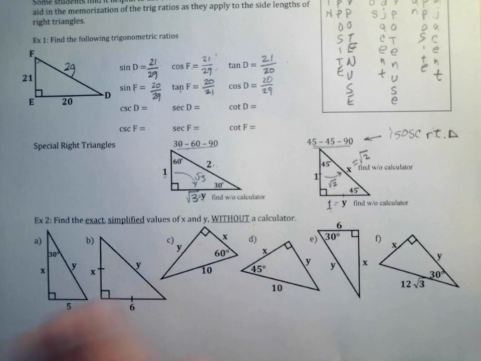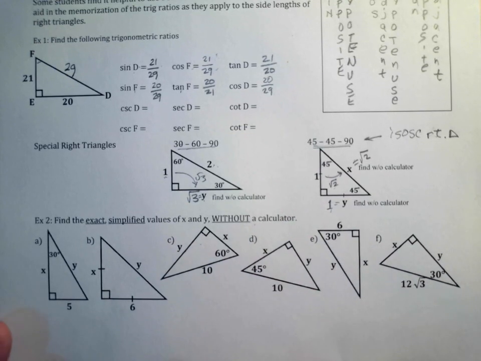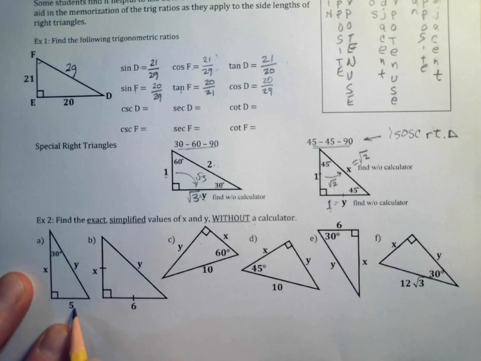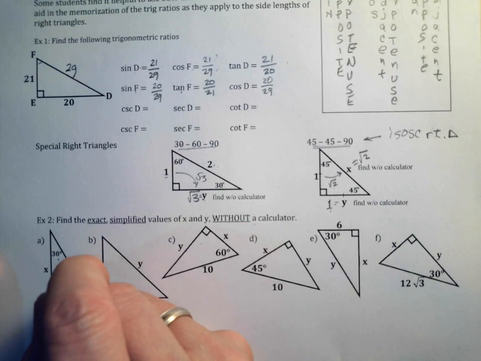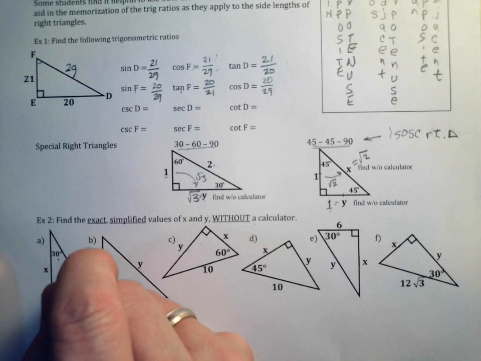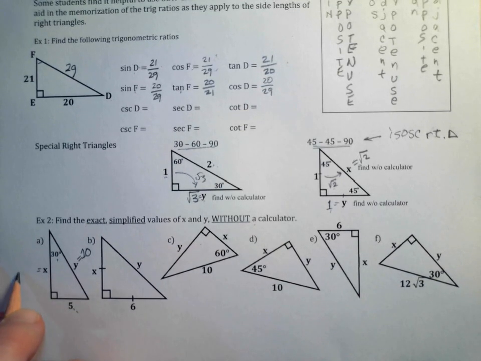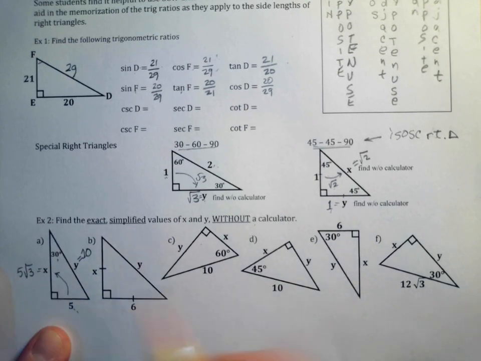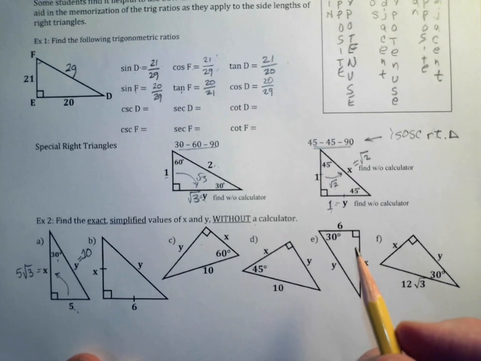Pause this video, do them all, and then start up the video again. Okay, so this is the short leg because it's opposite the 30-degree angle. So that means this is the hypotenuse. That's got to be 10. This has got to be 5 times the square root of 3. So we take that and multiply by square root of 3 to get the longer leg.